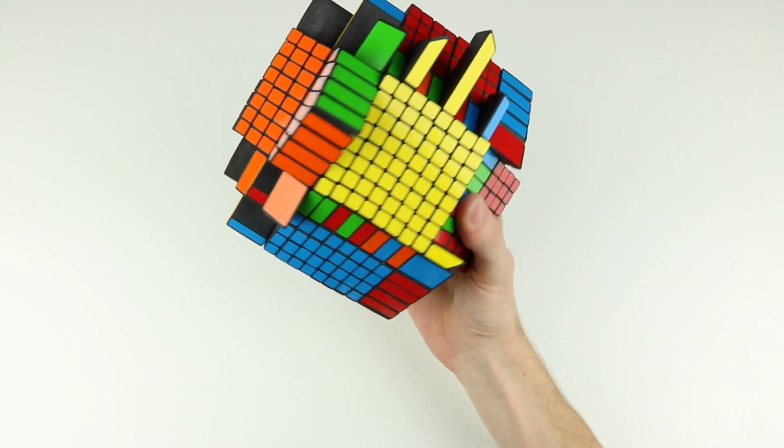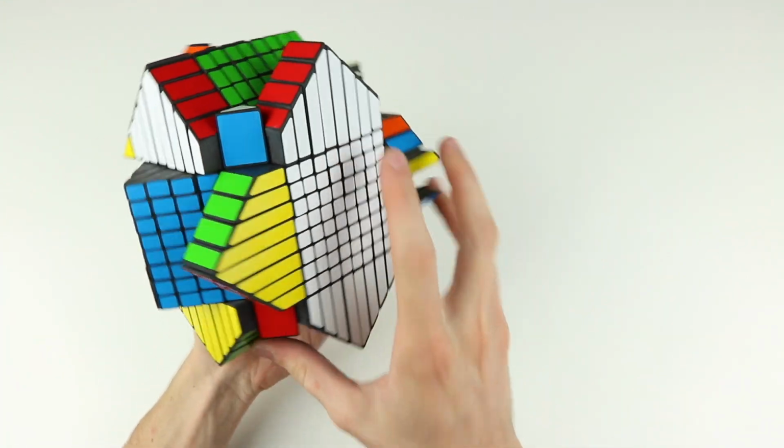Yeah, I for sure got to tell you the weight of this. I'm definitely going to find that out. You need to know how much this weighs. That's important, I think.